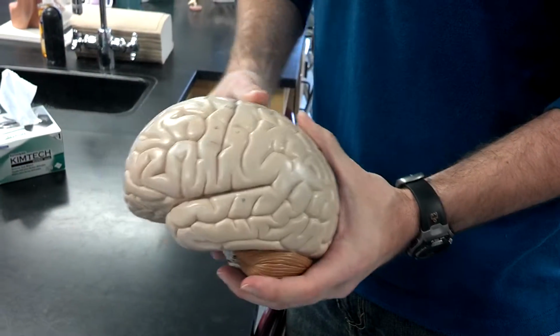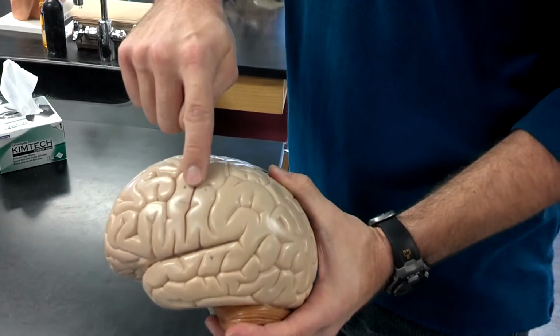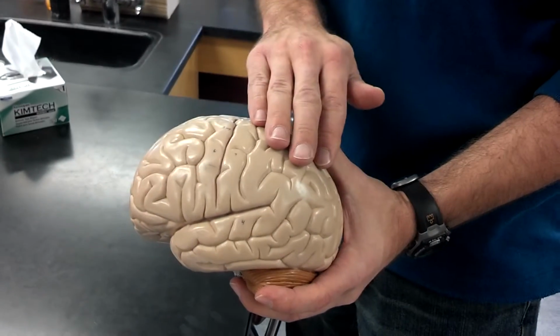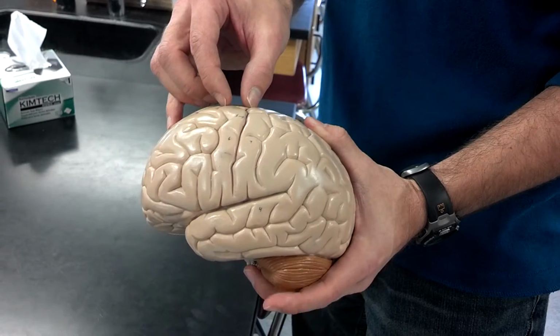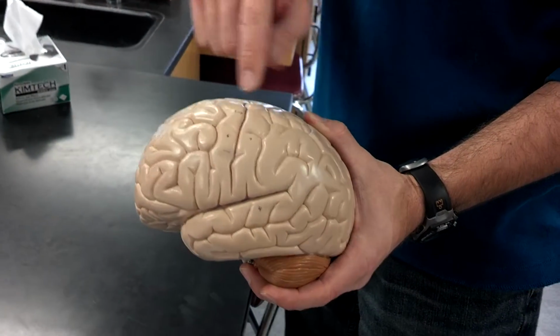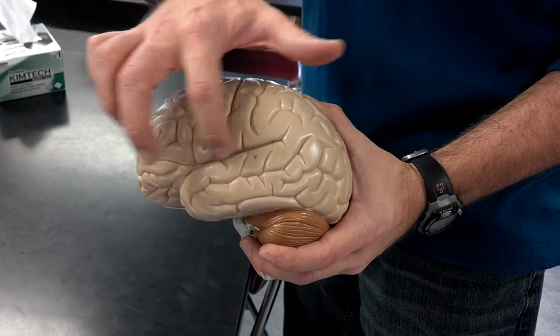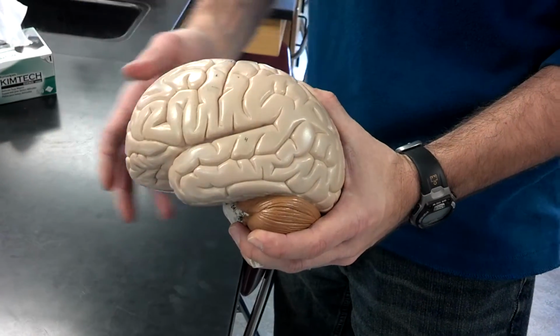Now, there are some hills and valleys. The first valley we have is the central sulcus that runs across here, separating the frontal and parietal lobes. The hill just in front of the central sulcus is the precentral gyrus, and the hill just behind the central sulcus is the postcentral gyrus. We can also see the lateral sulcus on the side, separating out the temporal lobe.